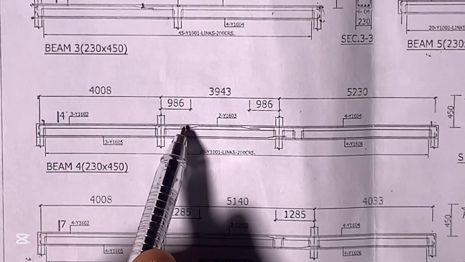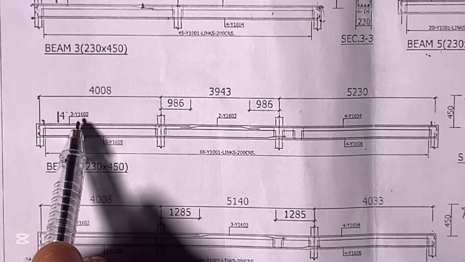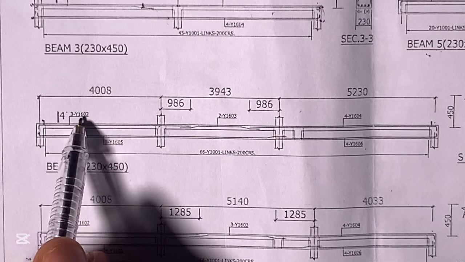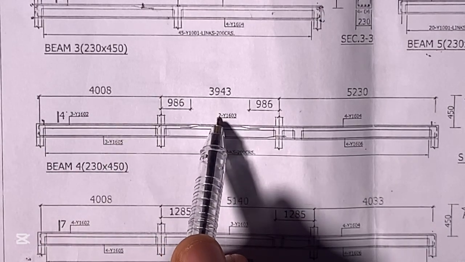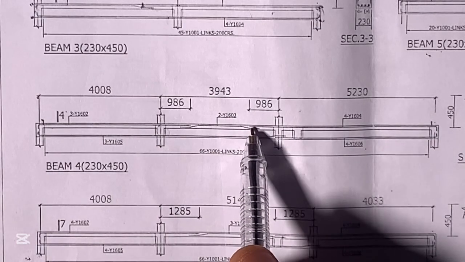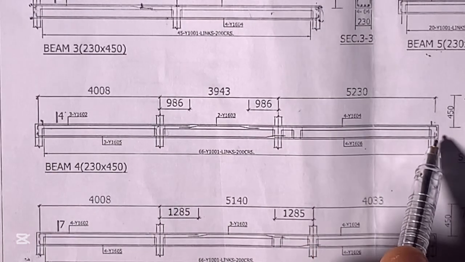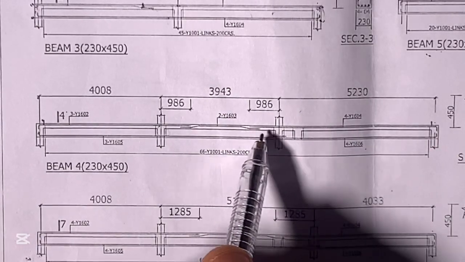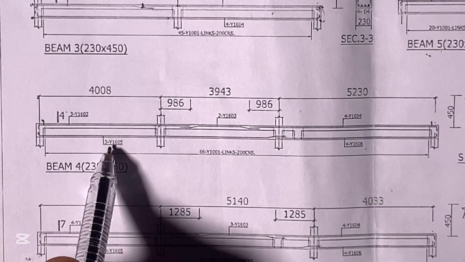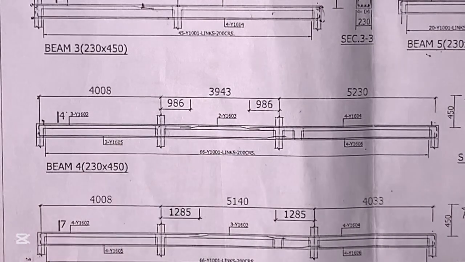You can see that this length of reinforcement here is 3 in number, and it is Y16. This center one here is 2 in number, and it is Y16. This long one here is 4 in number, and it is Y16. This one here is 4 in number, and it is Y16. And this long one here is 3 in number, and it is Y16.